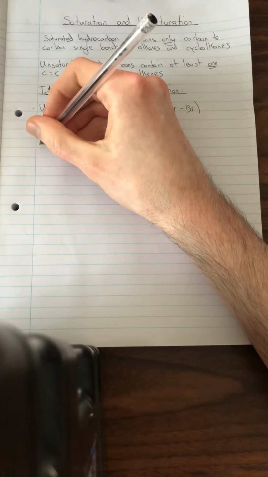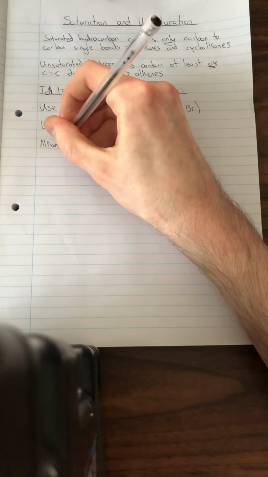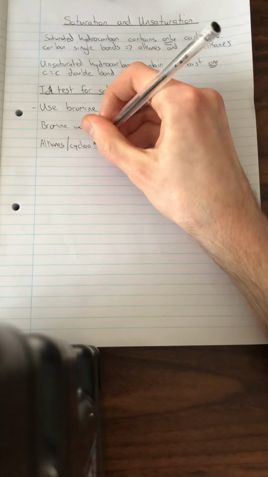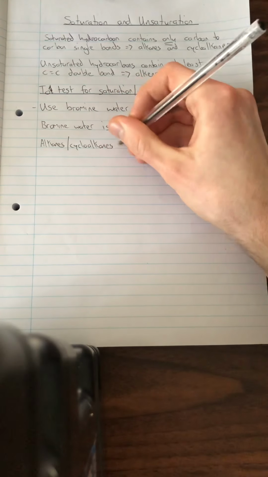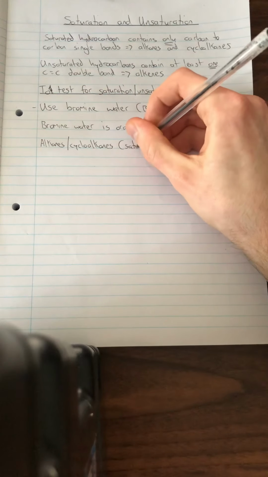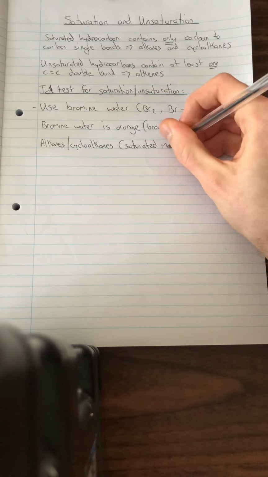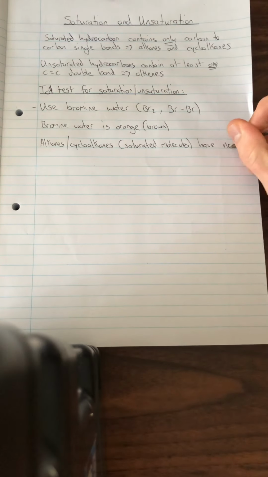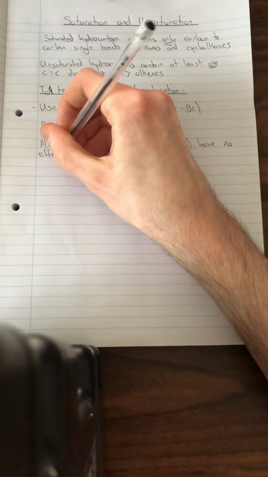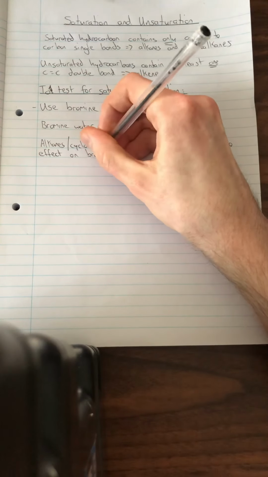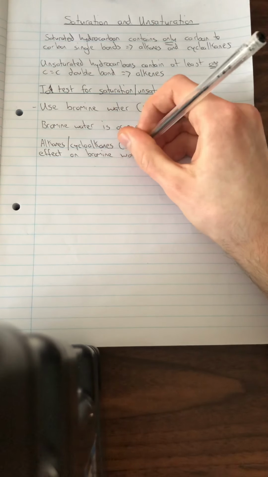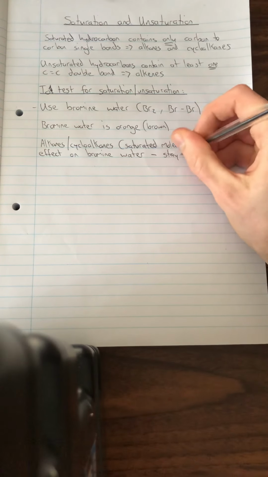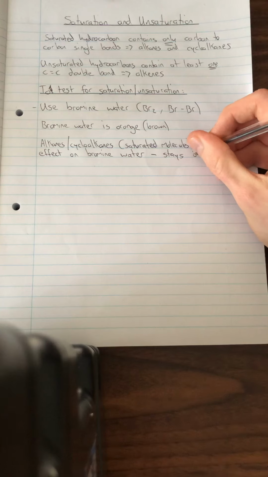Now, what happens? Alkanes, cycloalkanes. So basically, saturated molecules, okay? So saturated molecules have no effect on bromine water, okay? So if we add bromine water to an alkane, it stays that sort of orange-brown colour.